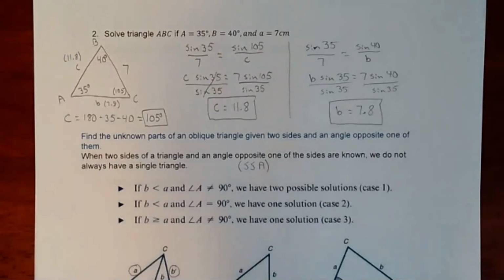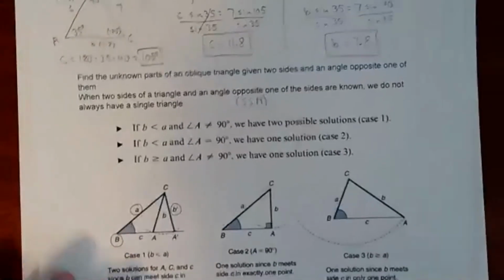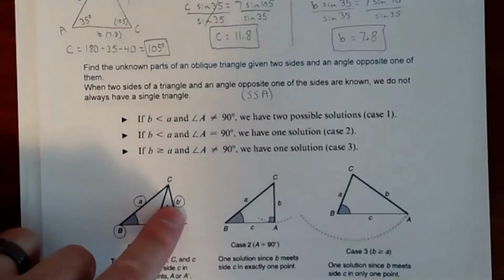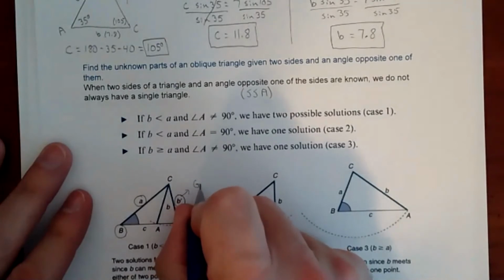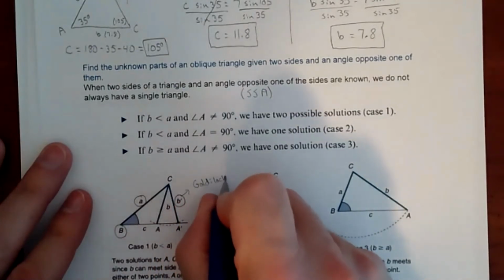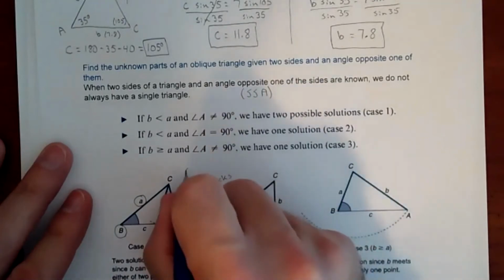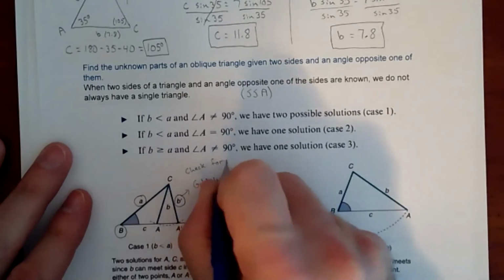Okay, so the first part of this is, do we have the Goldilocks thing? Do we have this side here that's just right? So this is Goldilocks. Goldilocks, I don't even know how to spell it. So we're going to check for just right.